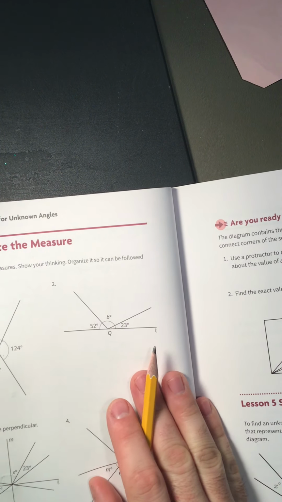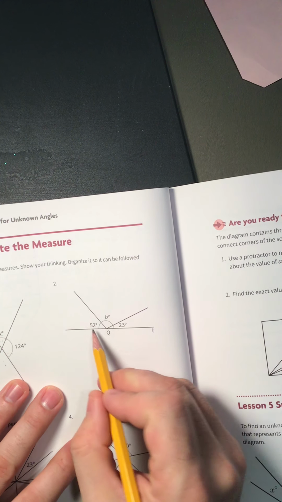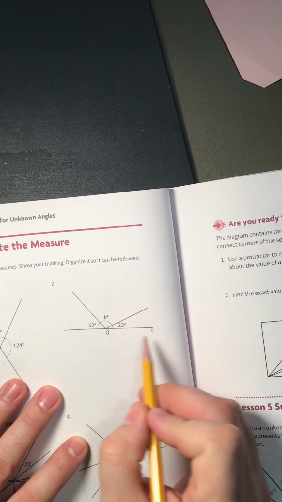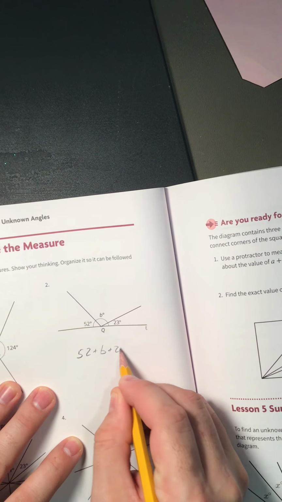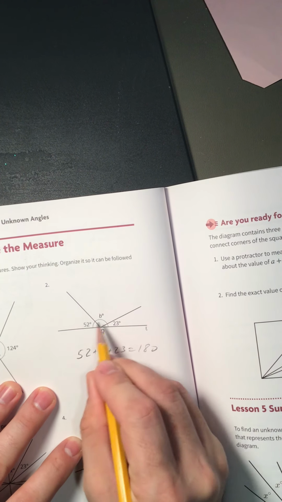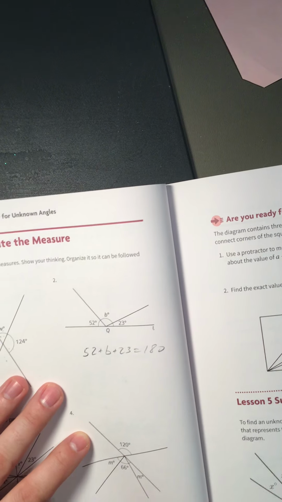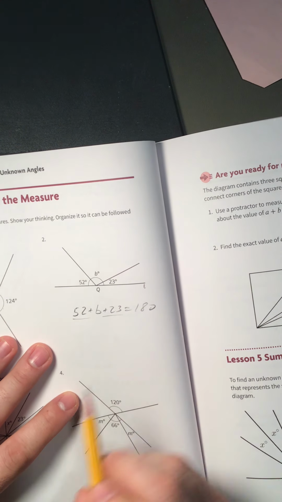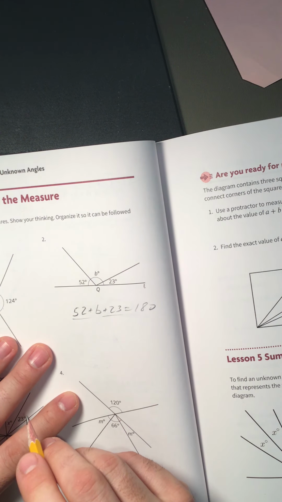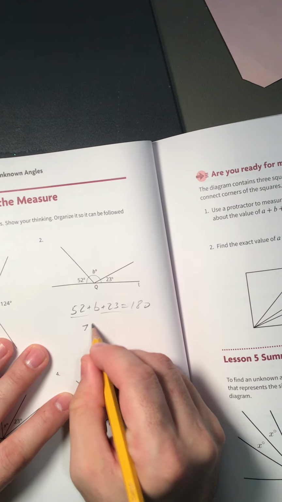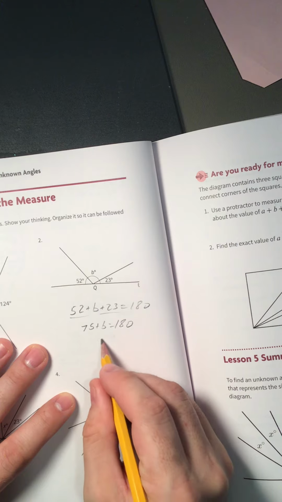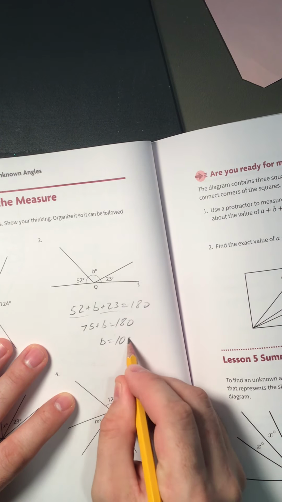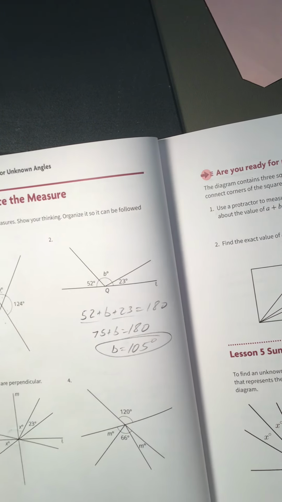Question 2. Again, looks like we have a straight angle there, straight line. 52 plus b plus 23 equals 180. All these added together are going to equal 180. What's 52 plus 23? Should be 75 plus b equals 180. That means b is 105 degrees.